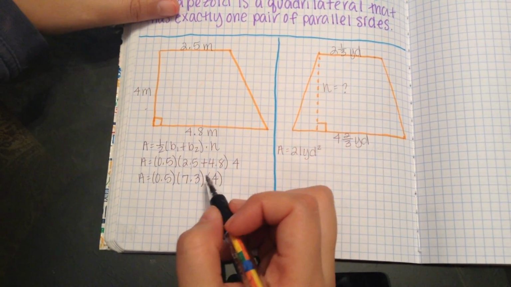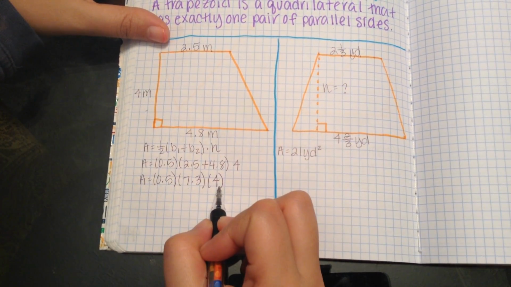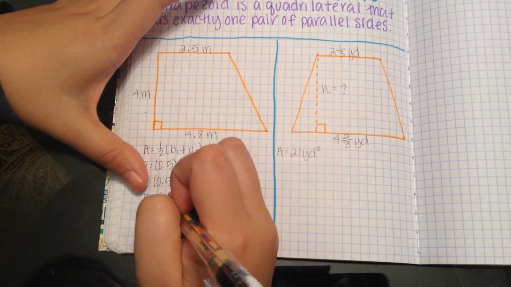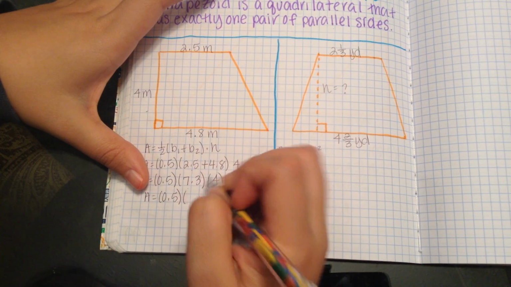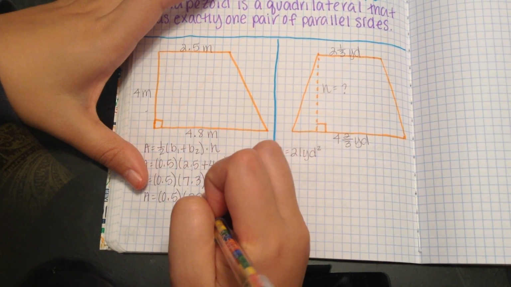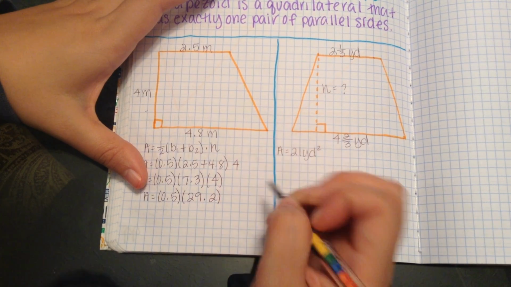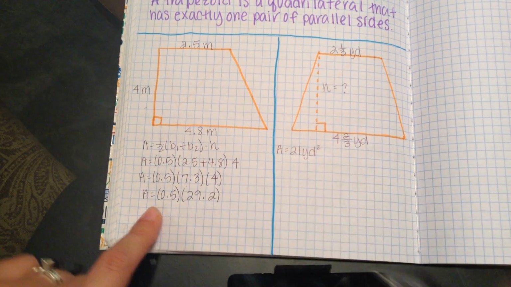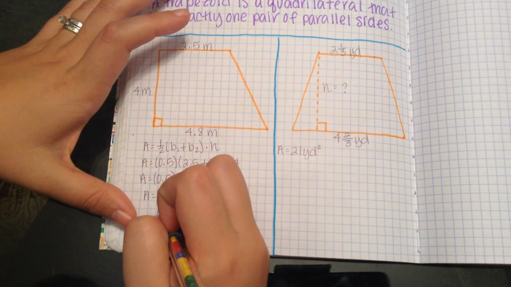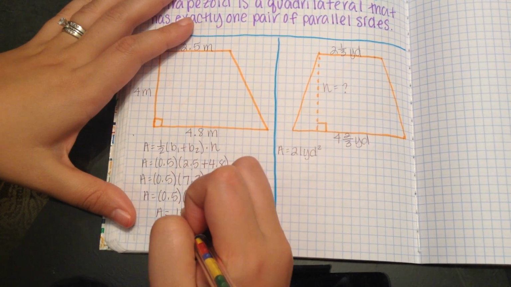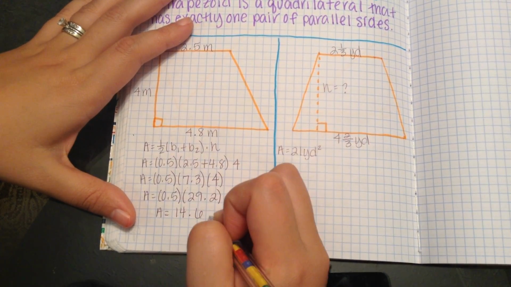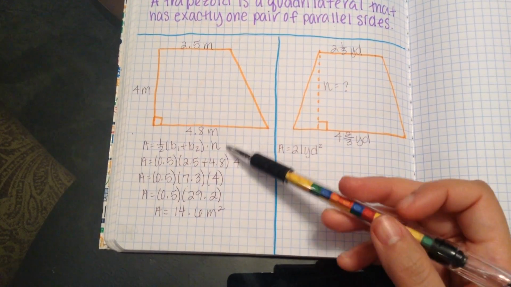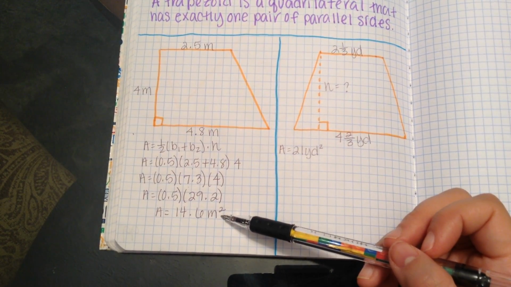So we're going to multiply 7.3 times 4, so we're going to get area is equal to 0.5 times, I'm going to get 29.2, and then I'm going to multiply 29.2 times 0.5, so the area is equal to 14.6 meters squared, okay? So that's how you find the area of a trapezoid.